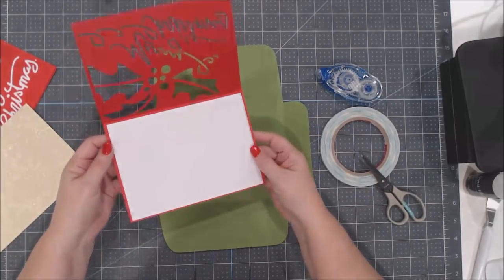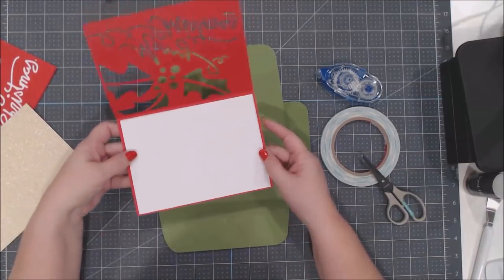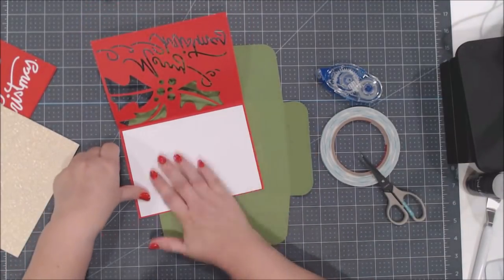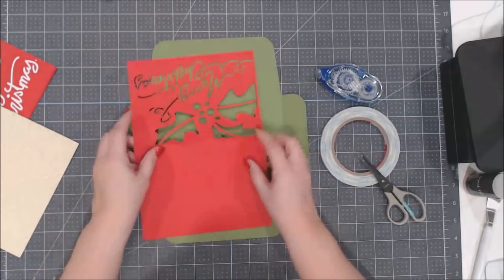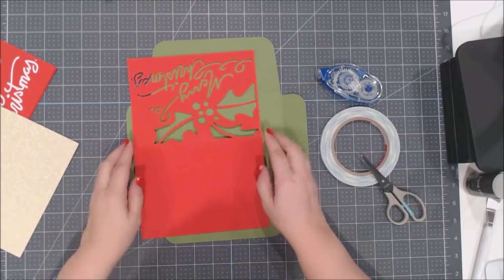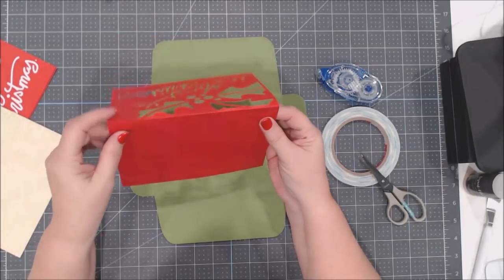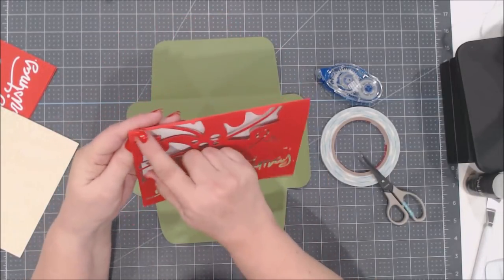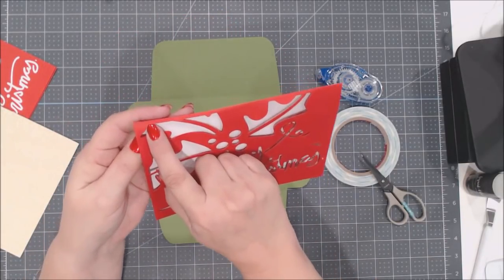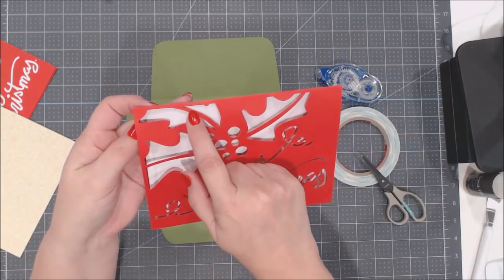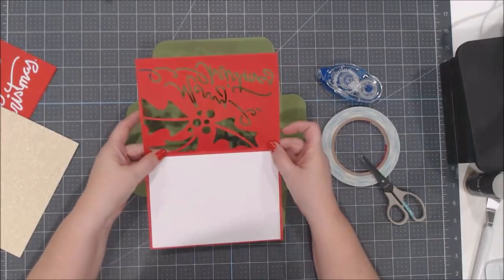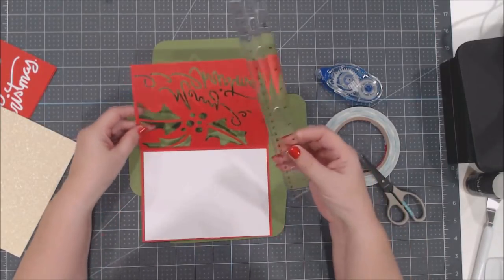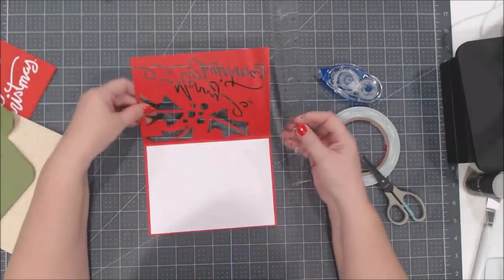So I also cut a white piece out that's going to be on my signing side, right? Now this card, here's the score line. Now what you're going to notice for this card, the design is cut out very close to the top edge here. Okay, so to fold this over, what I have found best is to take my ruler. This is why I wanted you guys to have a ruler.